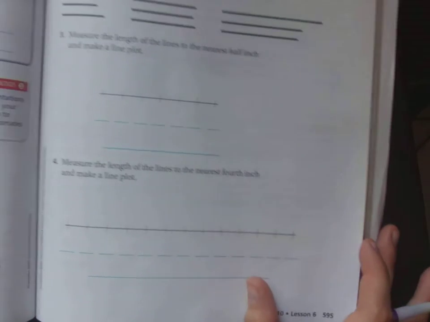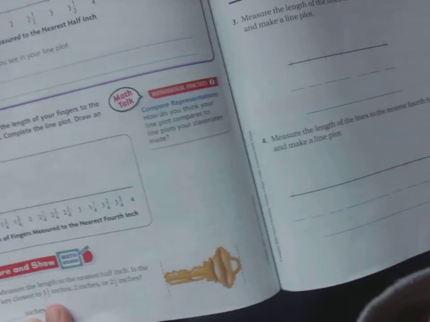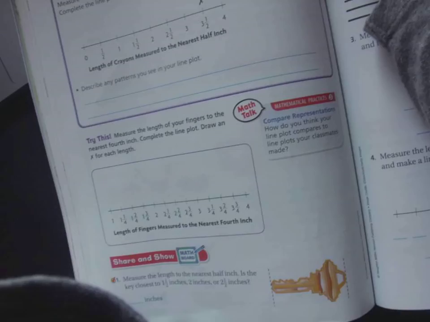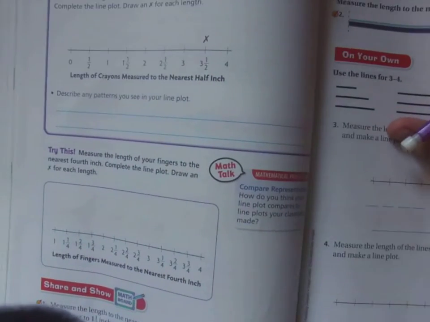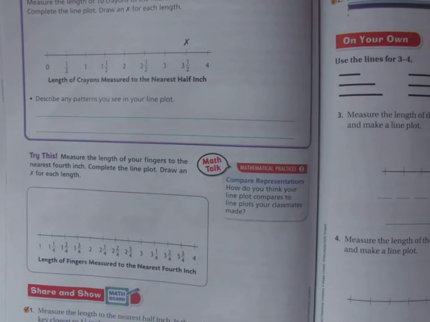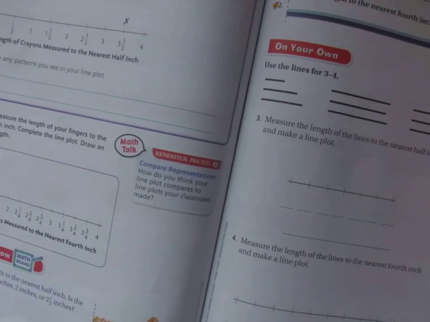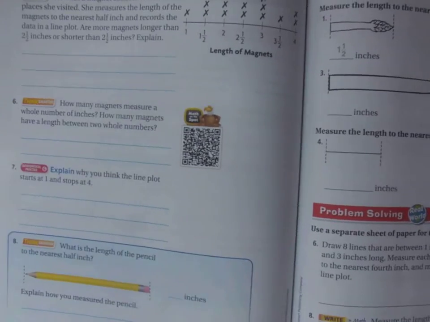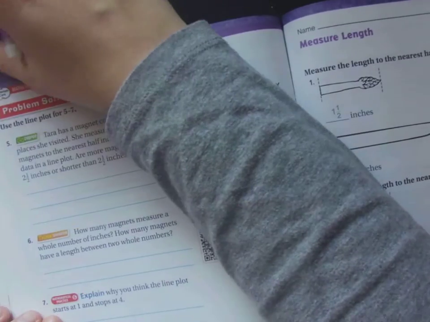Now I want you guys to do your work. Don't worry about this unless you have crayons at home. You can go ahead and make that graph. But you can go ahead and do pages 594, 595, and 596. Have fun!